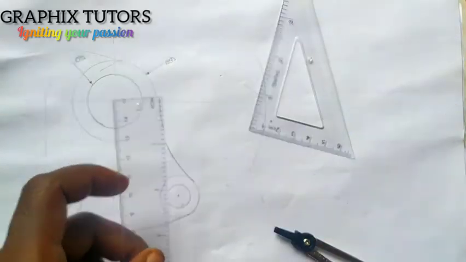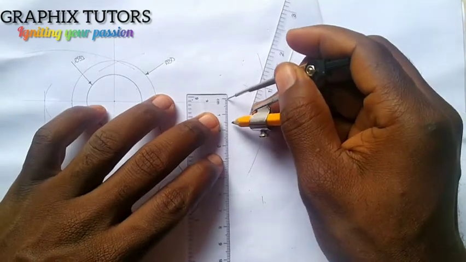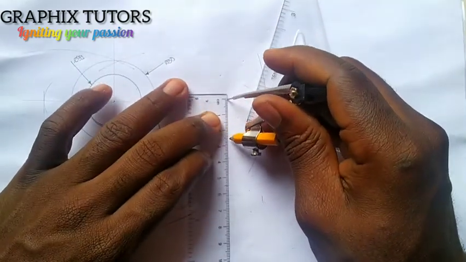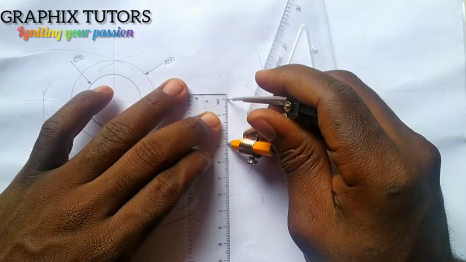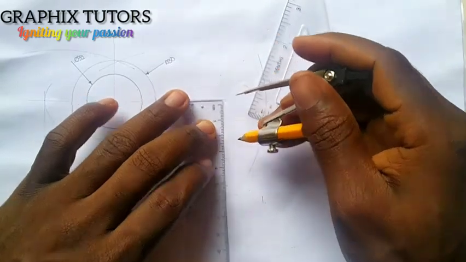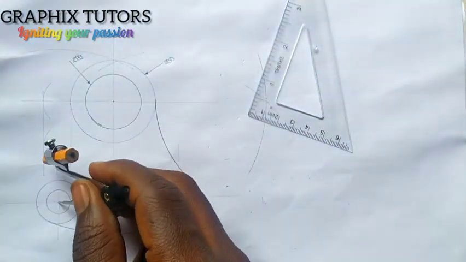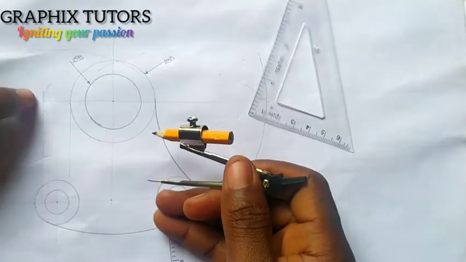So I'm going to measure 28.5 on my meter rule. So I have 28.5. This is 20, this is 8.5. Right? So from here, I'll place it at the center point and I'll draw an arc that will cut that parallel line I drew.